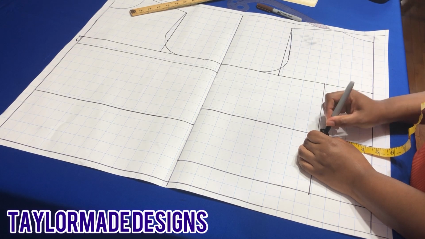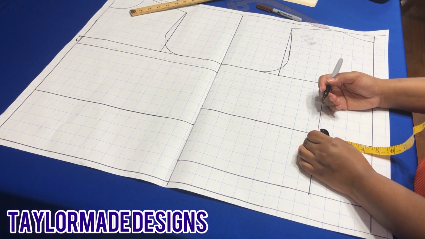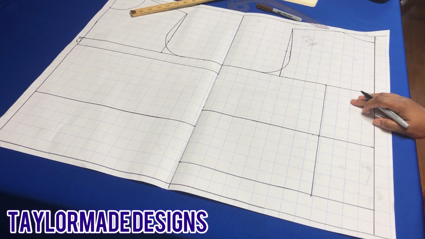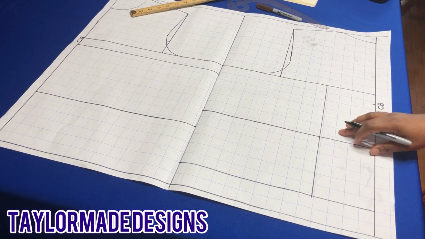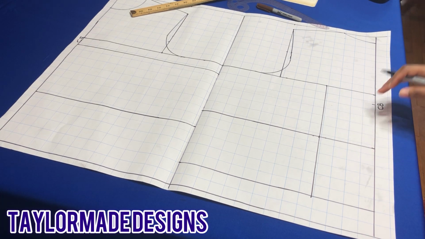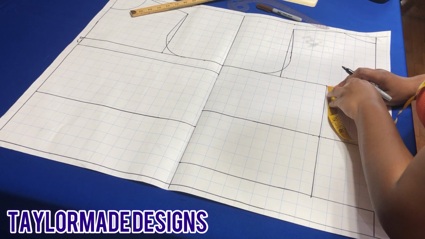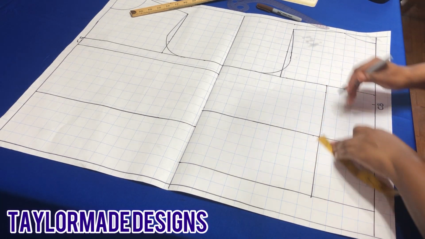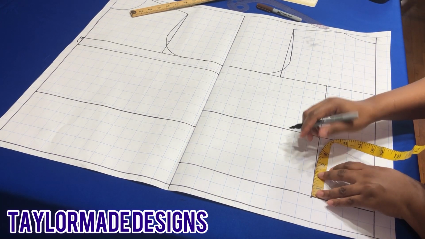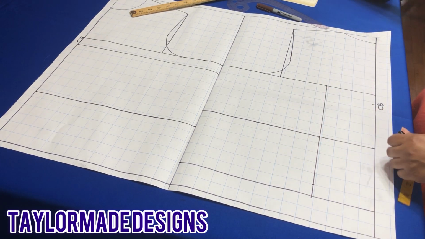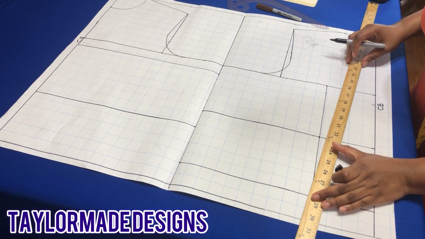Her bust is not so big, so you could use 1/2 inch. But for a larger size like my bust, which is about 42, I'll use 3/4 inches here. Okay, and so what I'll do, I'll come down from the chest line 1 inch, and I'll come up from the chest line 1 inch also, and I'm going to draw this line here.